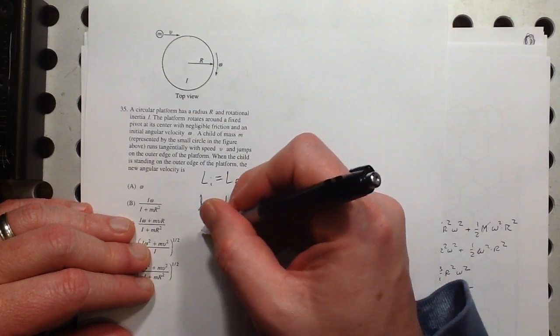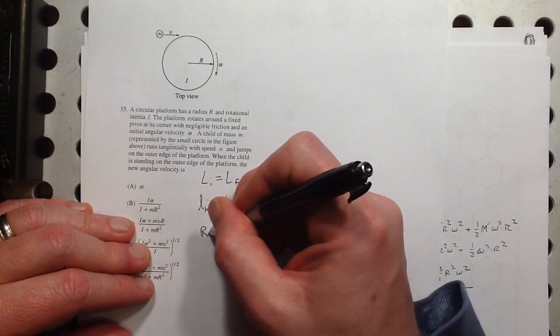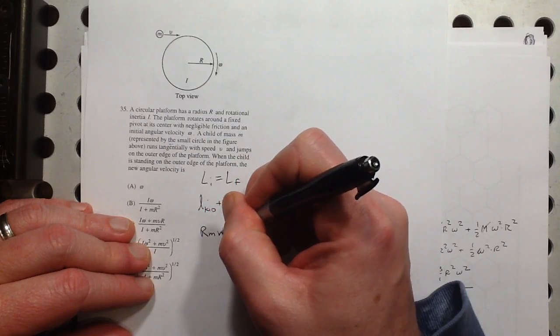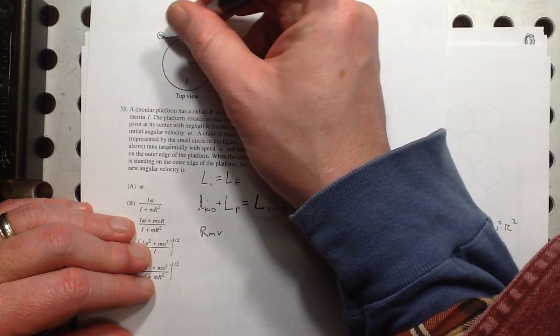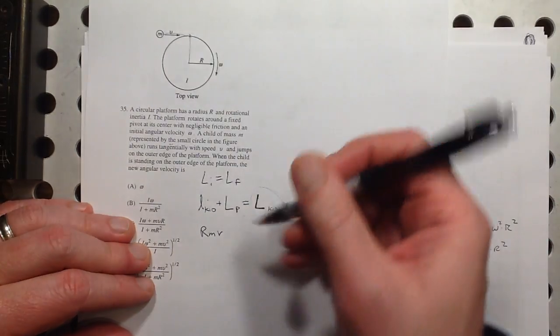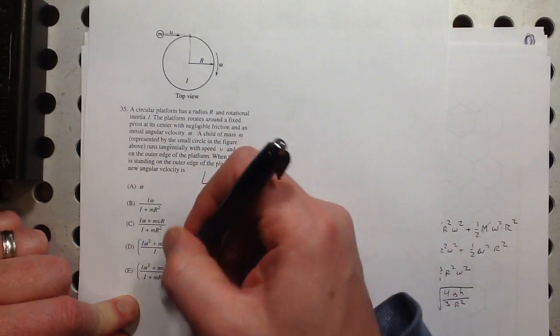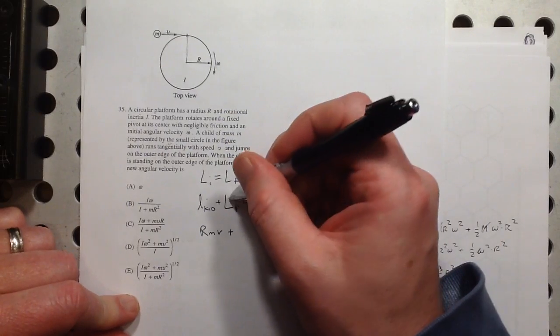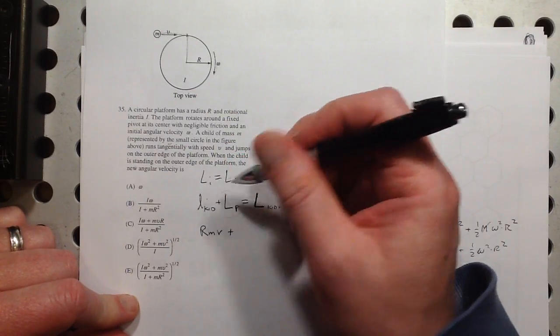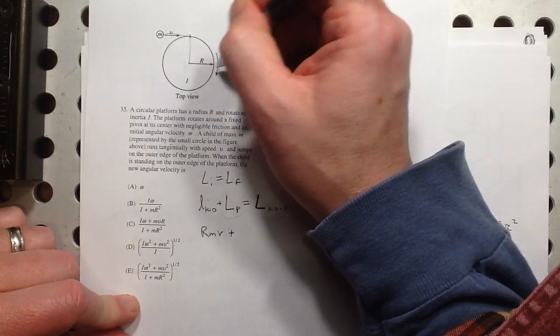So for the kid, we've got r m v and then sine theta, but the theta is 90 degrees because they're jumping tangentially onto the edge, so I don't need that. Notice there's no sine thetas in there anyway. Plus, the initial angular momentum of the platform is I omega.